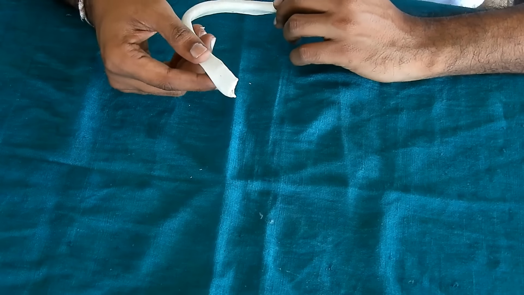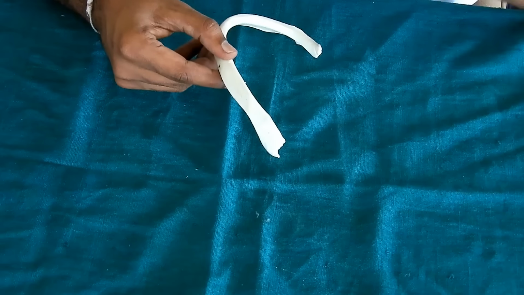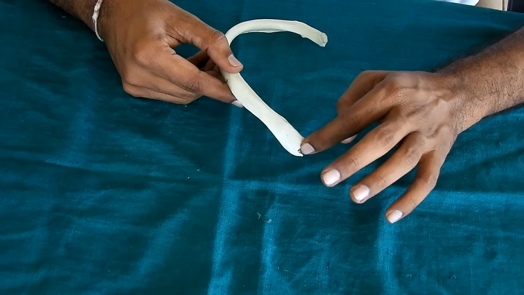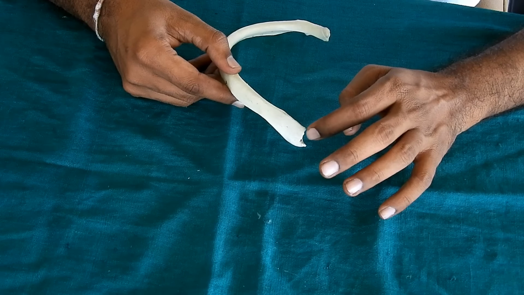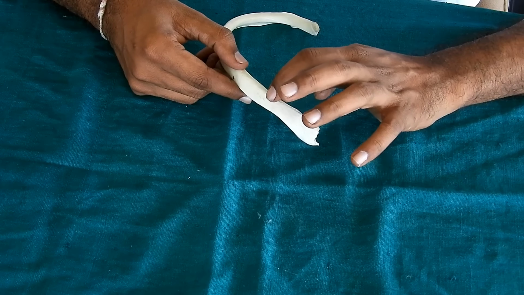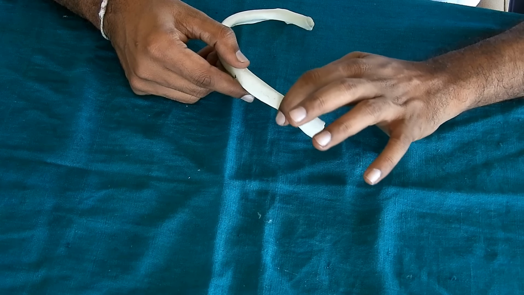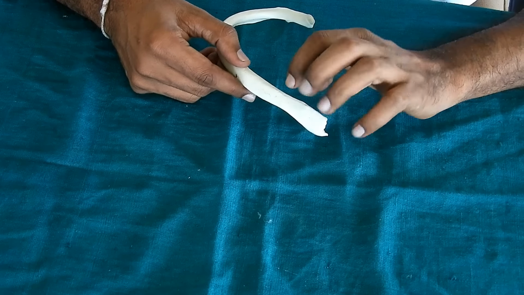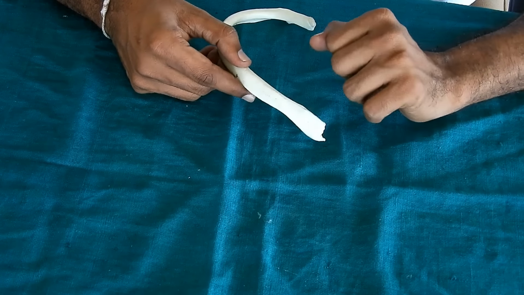Now that of the shaft. Now anteriorly, 5 centimeter behind the anterior end, here you can see one oblique line. This is known as the anterior angle of the rib.